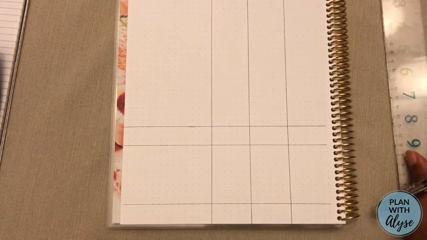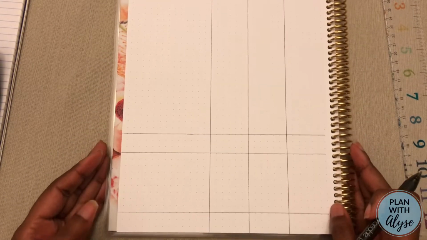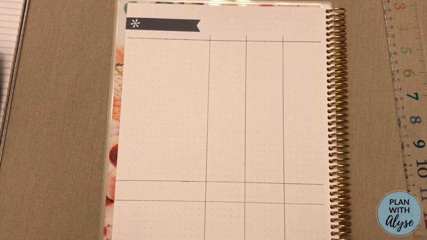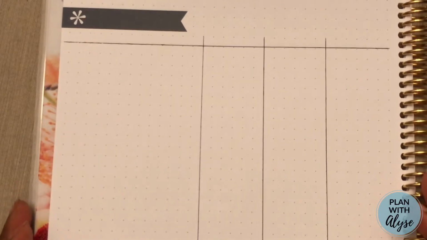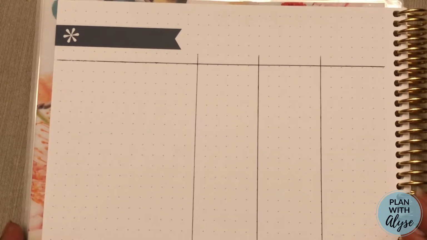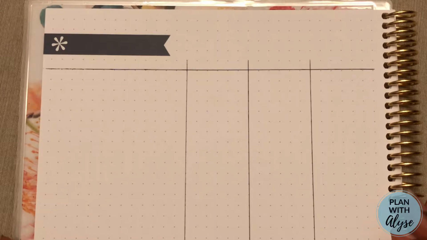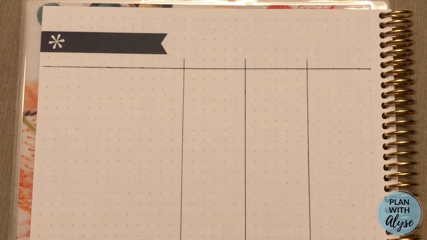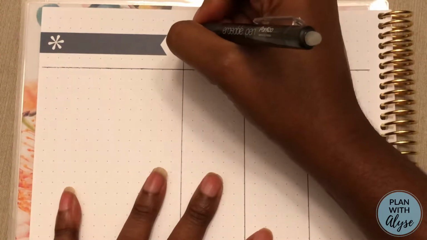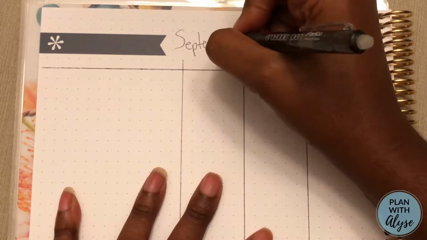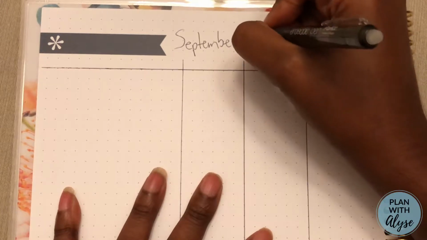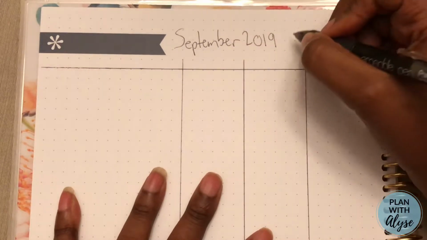Alrighty, enough of the boring stuff. Let's get to the actual budget. So I'm gonna zoom y'all in so that we can list out these bills. And of course, first, before we do anything, we have to put the title at the top. September 2019 budget.